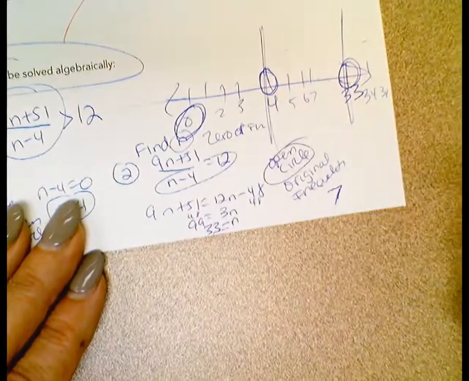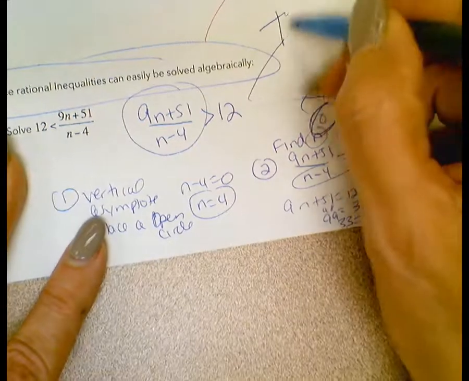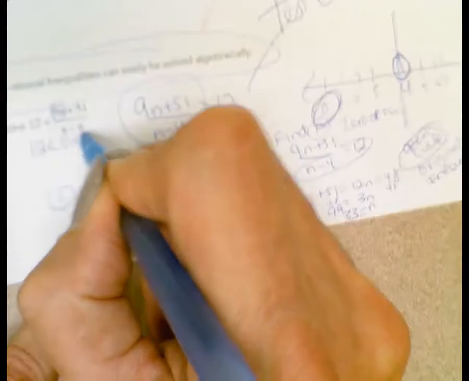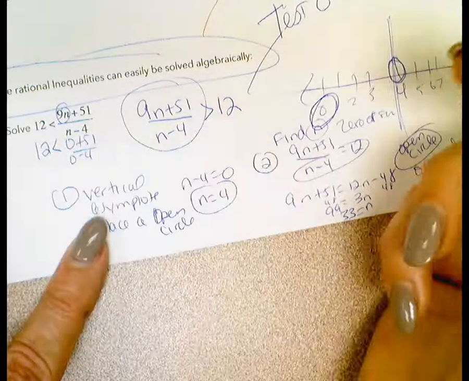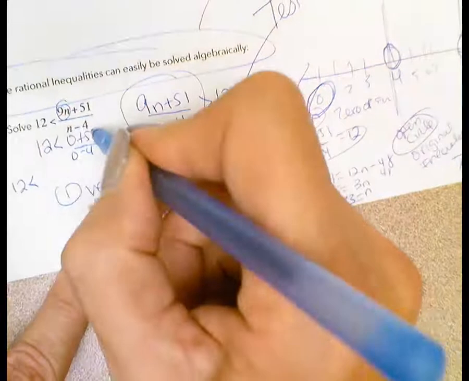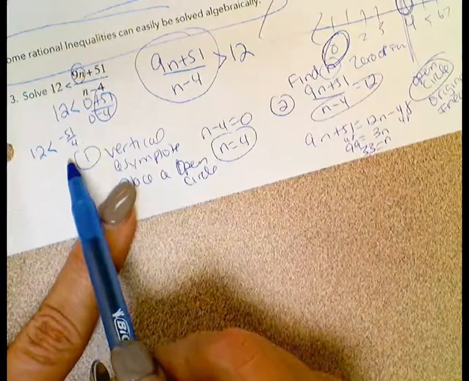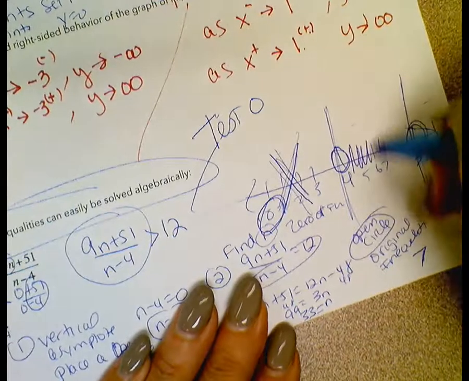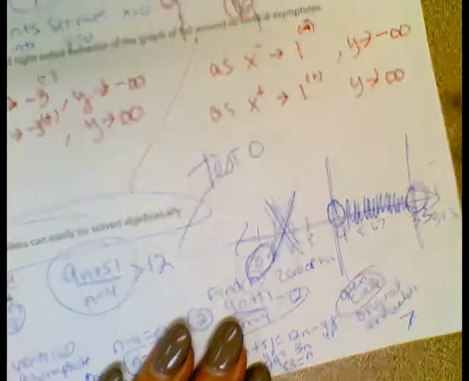So we're going to choose 0. And we're going to plug 0 into the original problem. So we are testing. I'm going to do it up here. Test 0. If I test 0 in this, it'd be 12 is less than 0 plus 51 over 0 minus 4. Is 12 less than negative 51 fourths? Is a positive number ever less than a negative number? The answer to that is no. That means this section does not work. This section does not work because that's where the 0 was. That means this section does work. And that means the section does not work.